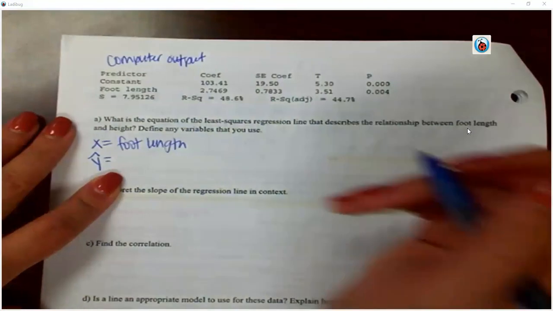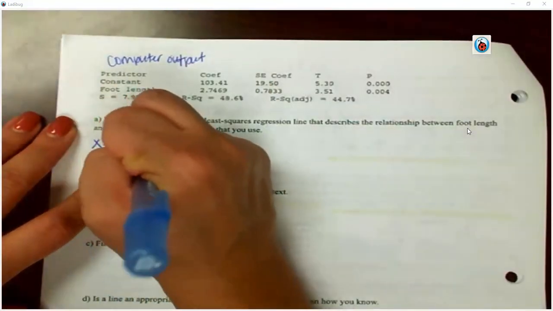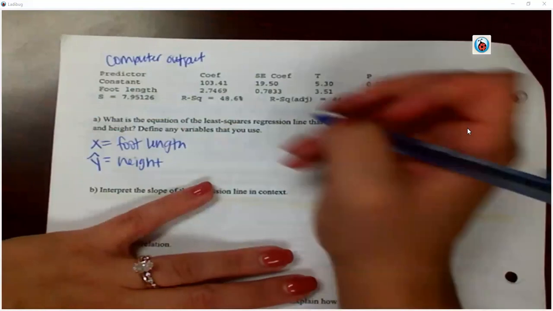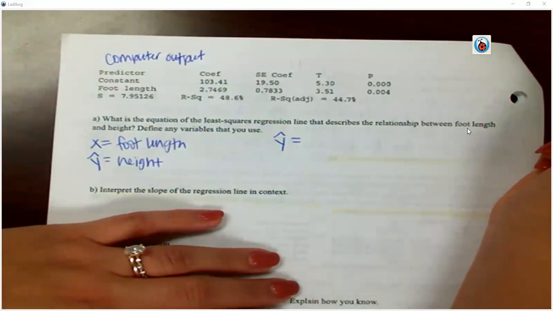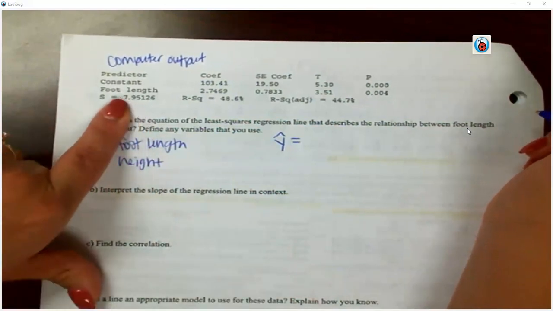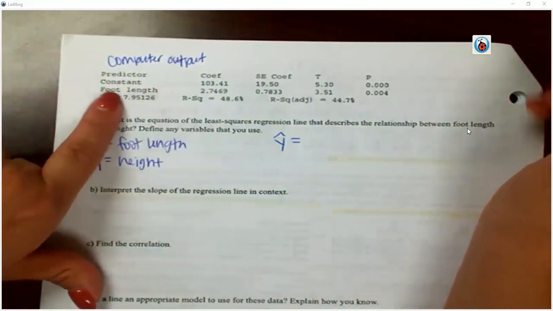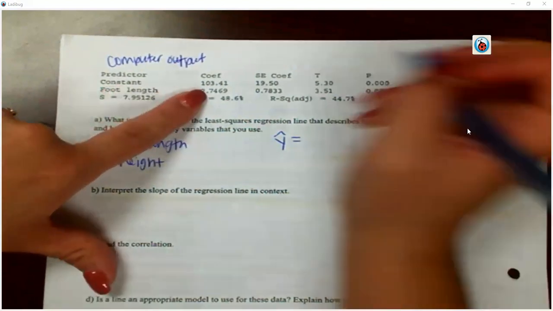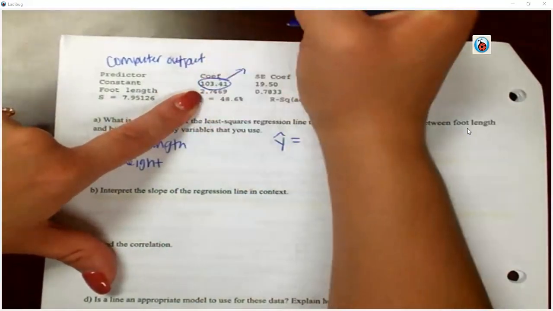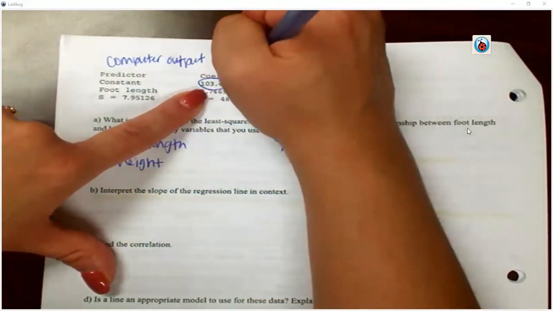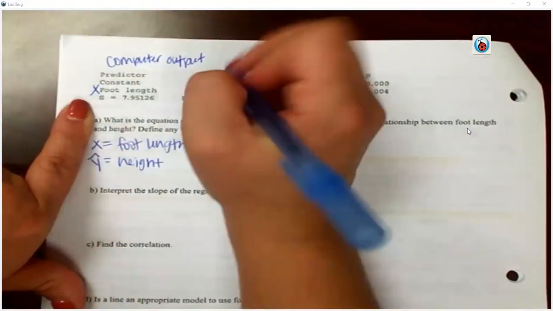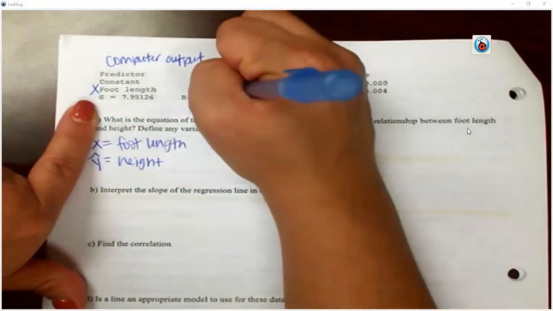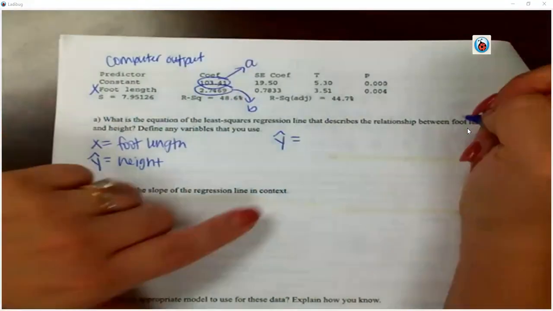And then our Y hat is technically our height. So I could write the equation Y hat equals, now I need to figure out what is my A and my B. Well, I'm going to go to my computer output, and your y-intercept is going to be found where it says constant. And so this value right here is my y-intercept, which is going to be my A value. And then notice the foot length is our X values, and the coefficient of X in this case is 2.7469, which is my B.